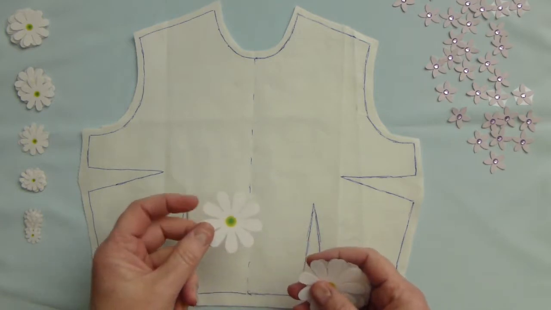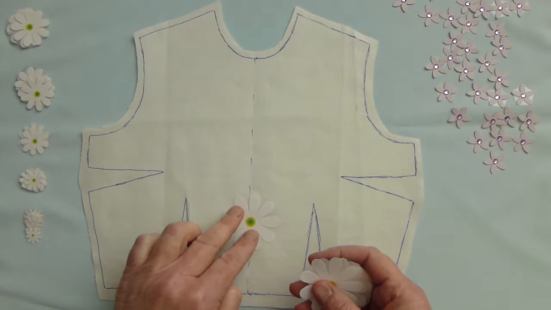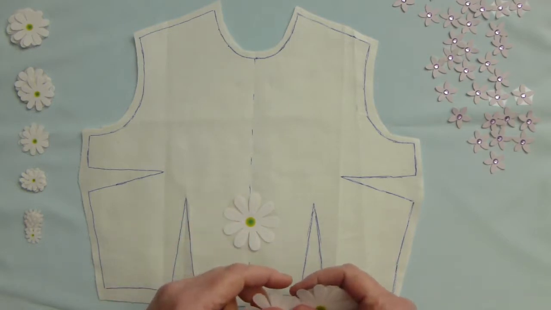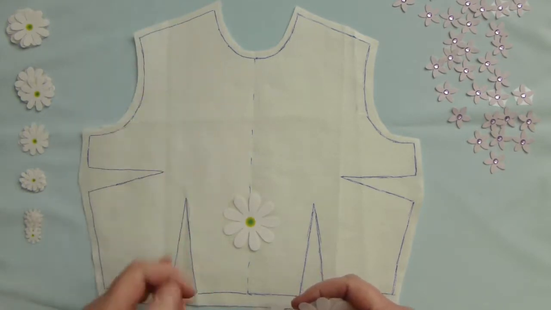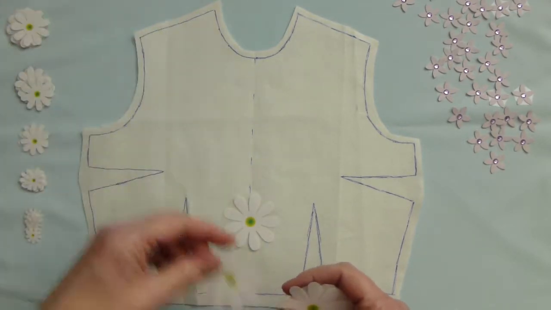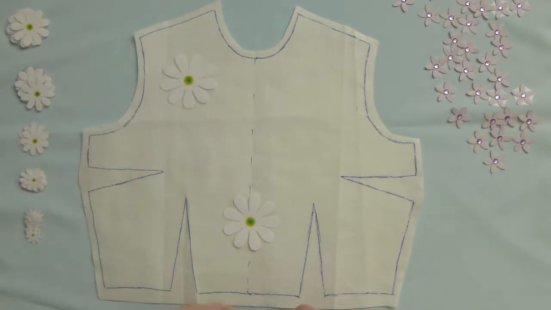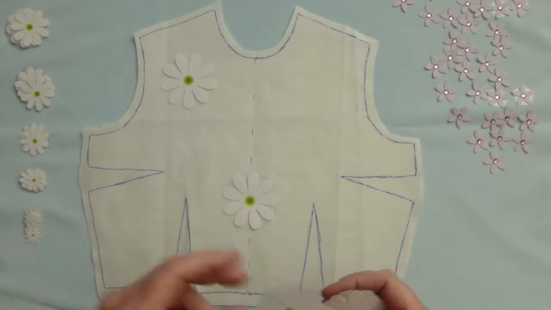So let's see, let's say I will put this flower here. Another big daisy, I will move. My line goes through this dart right here. I can put it on a shoulder area, a little bit down. I can also move this a little bit up, just to see.